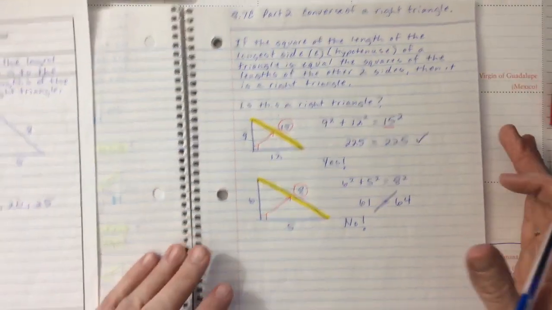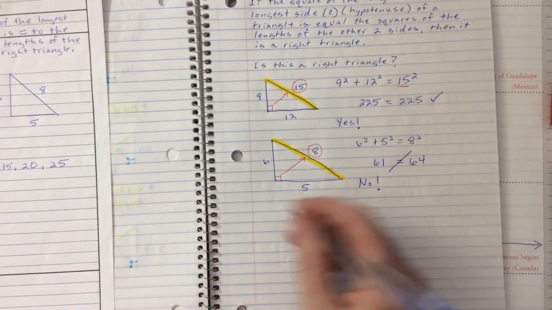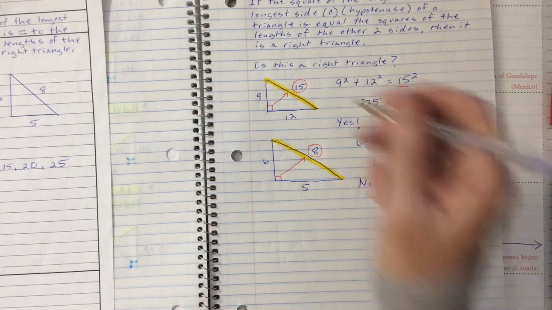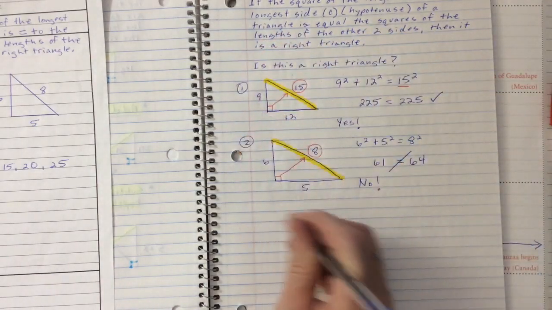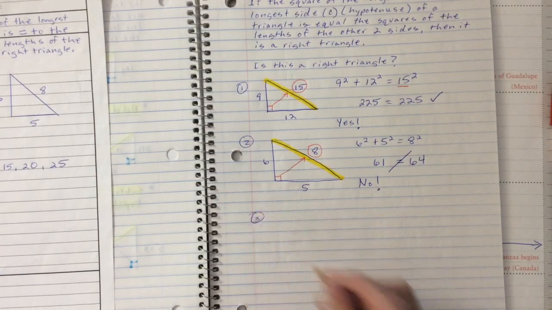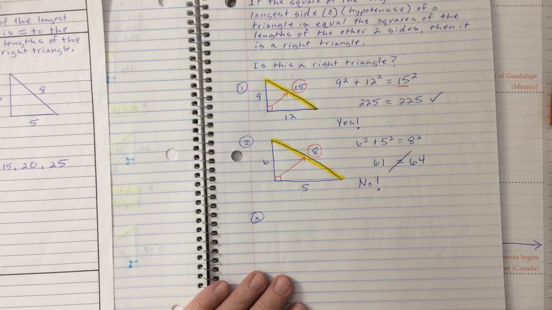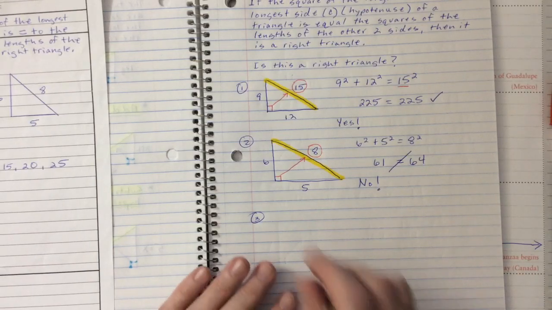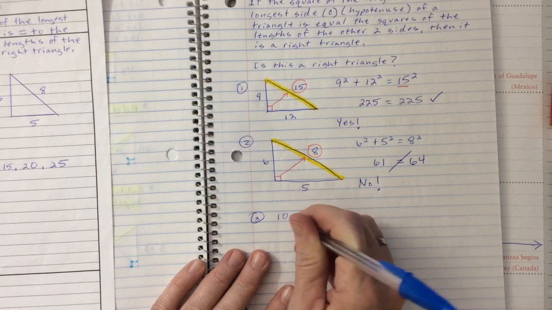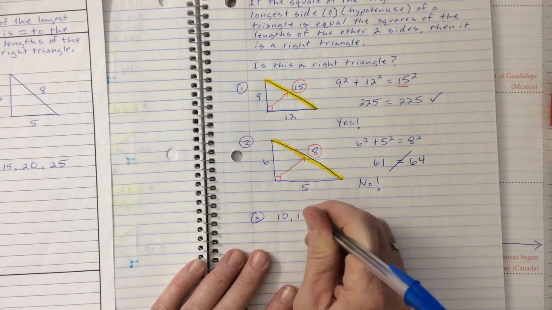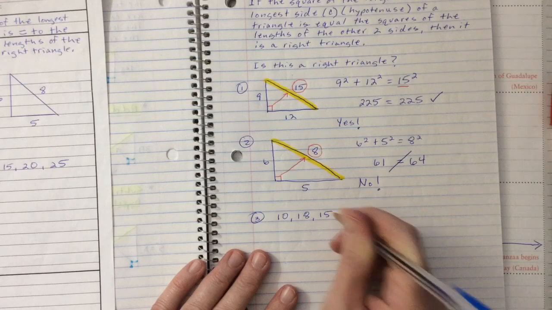Sometimes they will not draw a picture. They will only say, let's say this was number 1, this is number 2, let's say this is number 3. Sometimes they just might give you numbers. And they might say, is this a right triangle? And they might give you 10, 18, and 15.